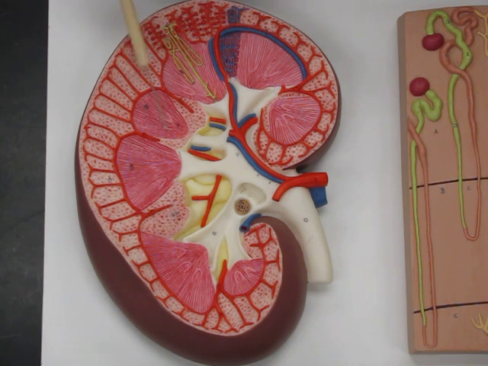Now, all these stripes you see on the pyramids, it's striped because those are collecting ducts, which drain the urine from the nephrons. Then the urine runs down the collecting ducts in the medulla pyramid into the papillae.